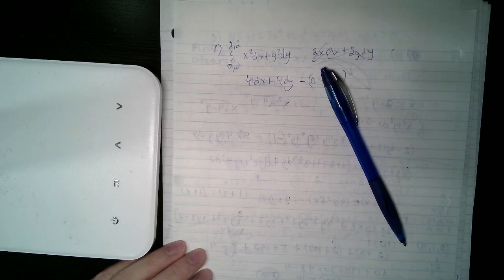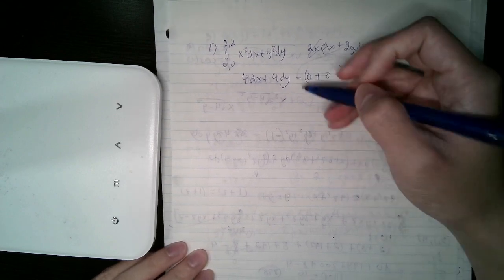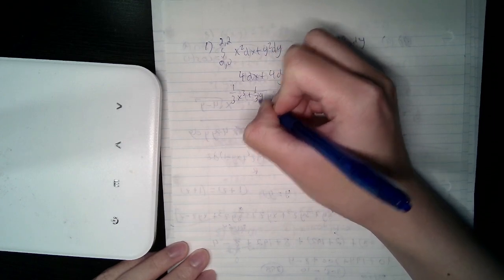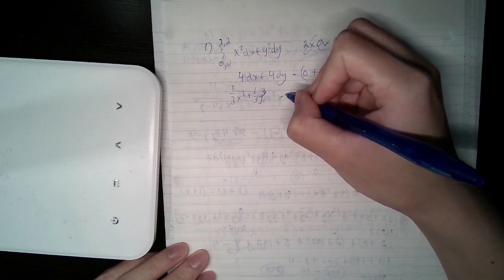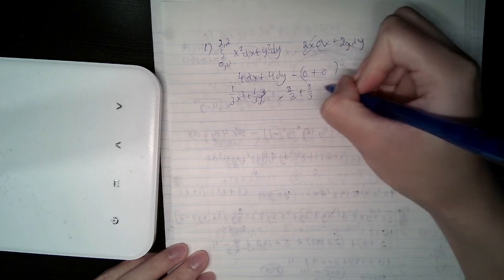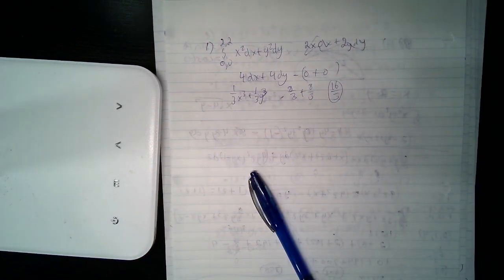Okay. 16 over 3. This over 3x cubed plus 1 cubed be 2 times 8 over 3 plus 8 over 16 over 3. That's how you get the answer, but what the hell am I doing? Because I'm just getting pissed off now.